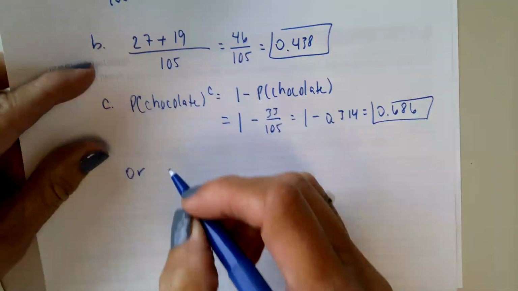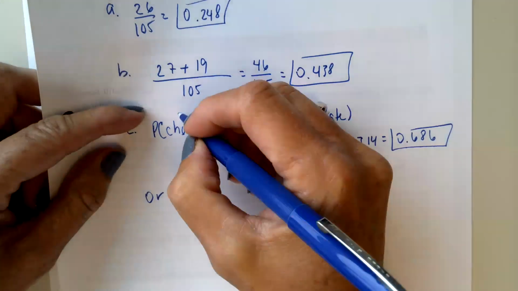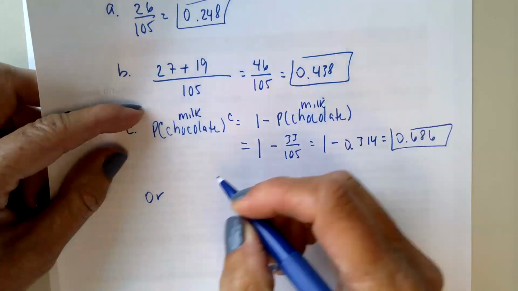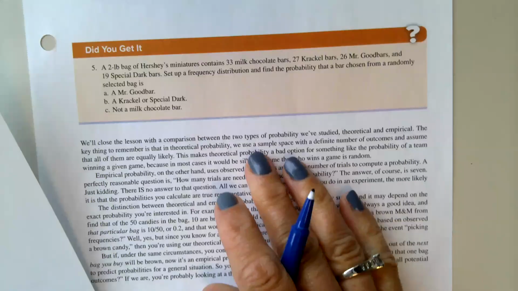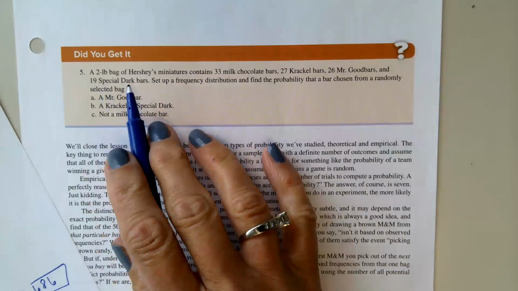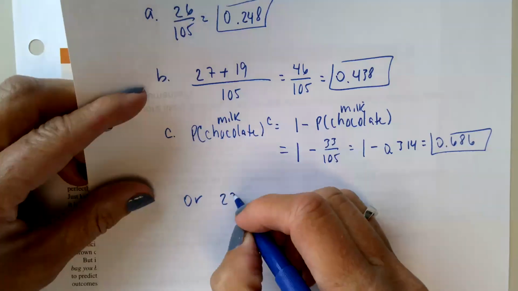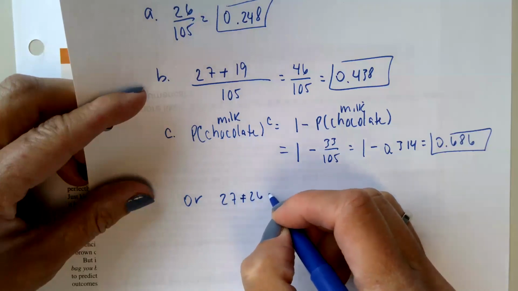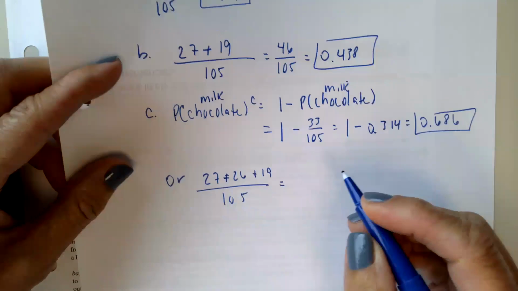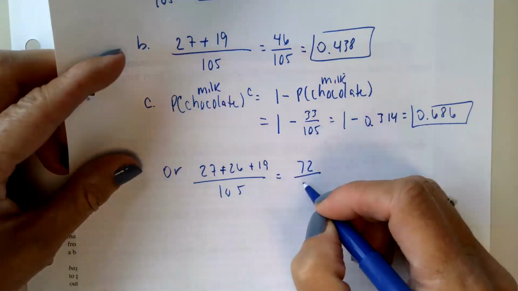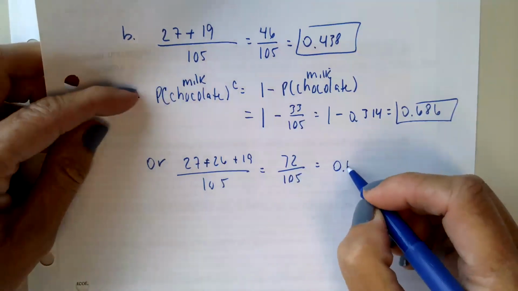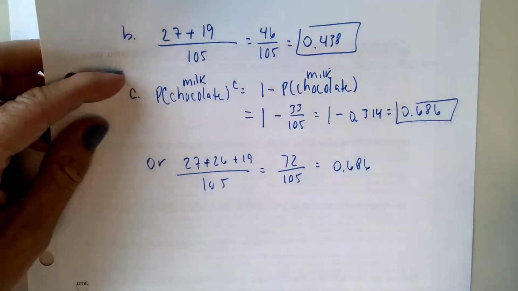Or you could just add up all the ones that are not milk chocolate. This is the milk chocolate. So the ones that are not milk chocolate would be the 27 crackle bars, the 26 Mr. Good bars, and the 19 special dark bars. So 27 plus 26 plus 19 over the 105 is 72 over 105. And so that indeed equals 0.686.